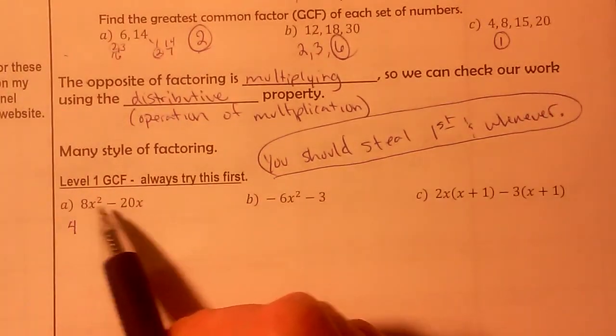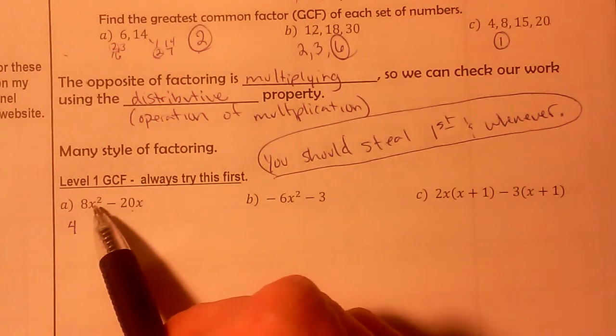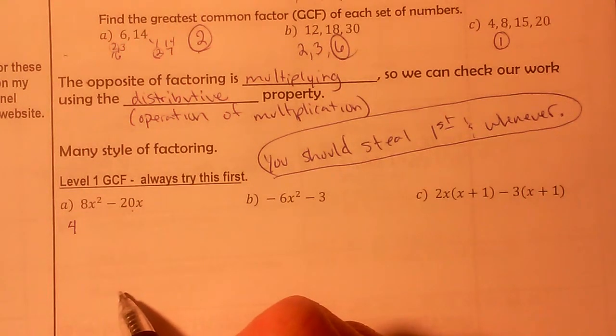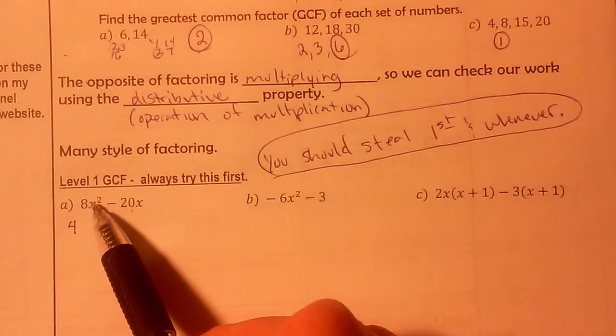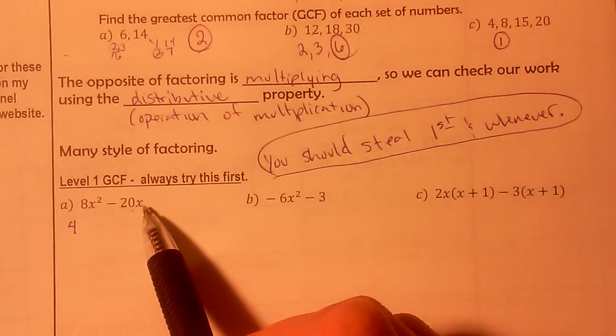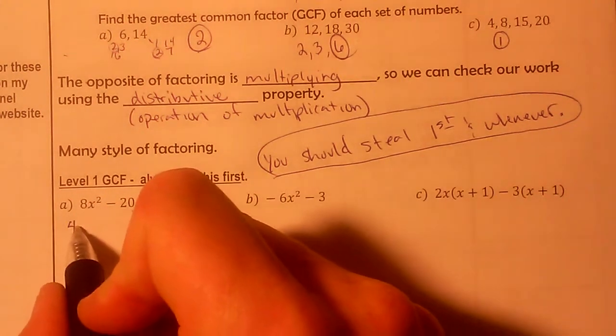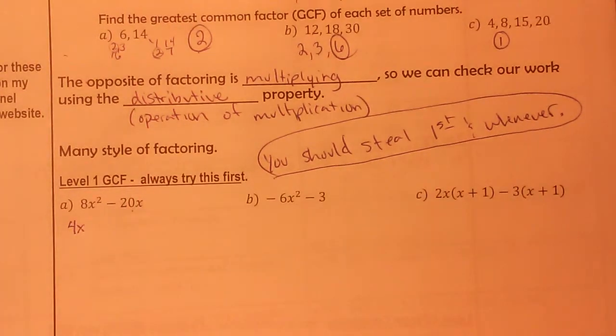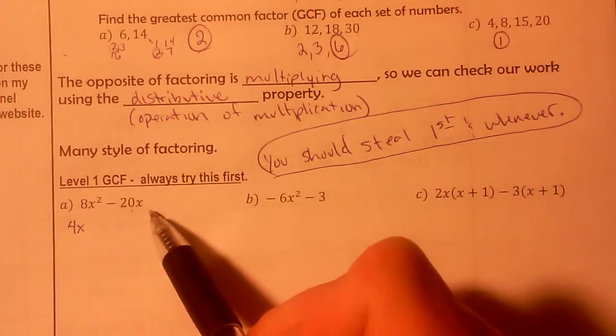4 goes into both of these. All right, so 4. And then if I look at the second piece, the variable piece, do these have a variable in common? In this case, they do. This has x times x, the first term, and the second term has one of those x's. So if I can steal one from each, I can steal a 4 and an x from both terms.